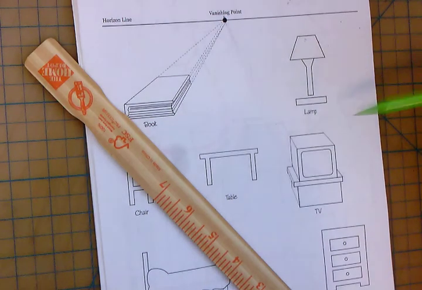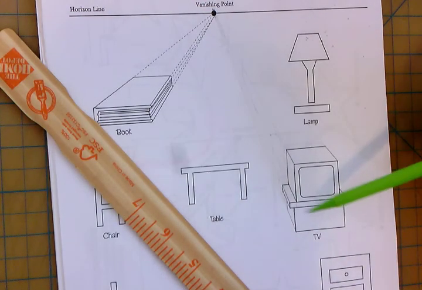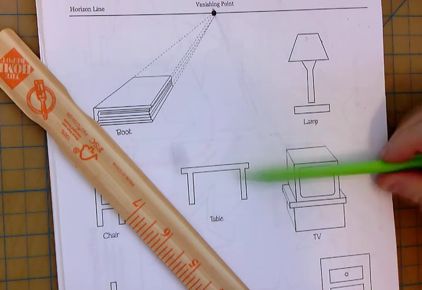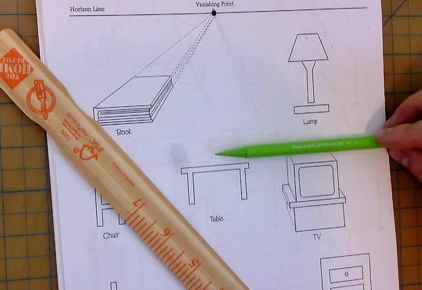All right. And if we want to, we can do a quick check of our object. We're making sure that all of our lines are parallel. This top one is horizontal. That back one looks totally horizontal as well.